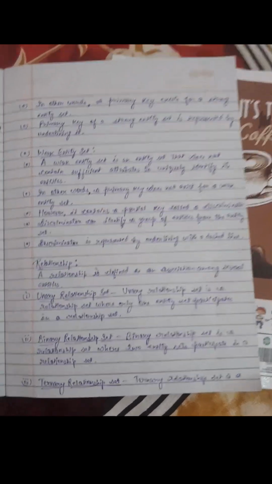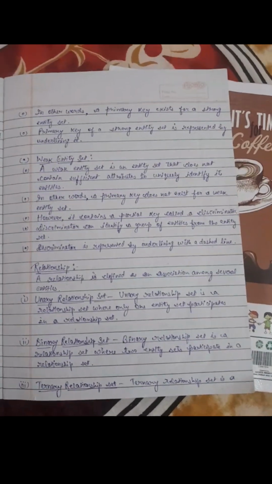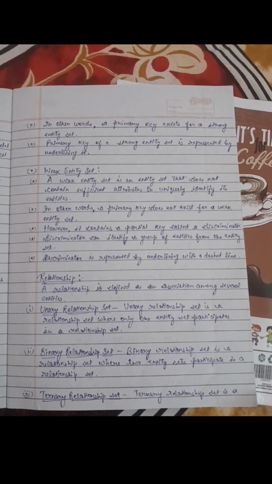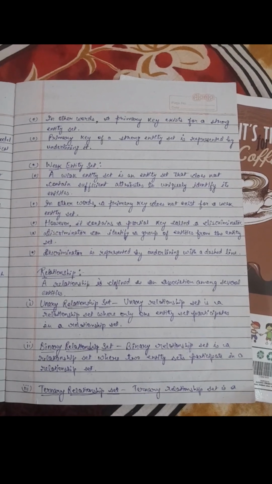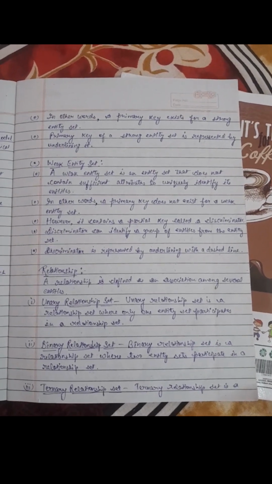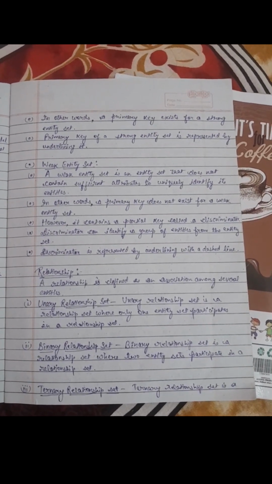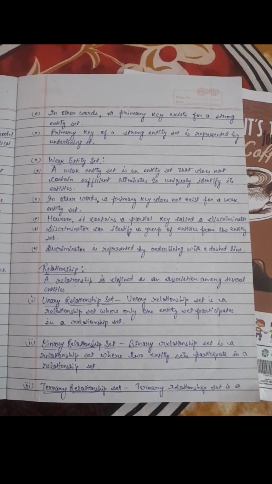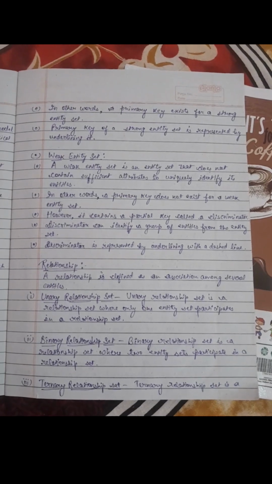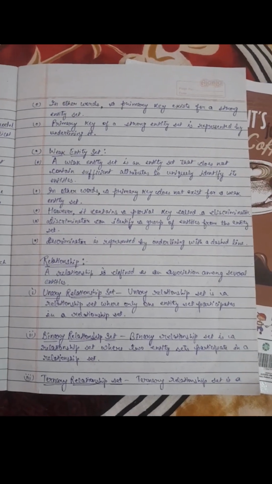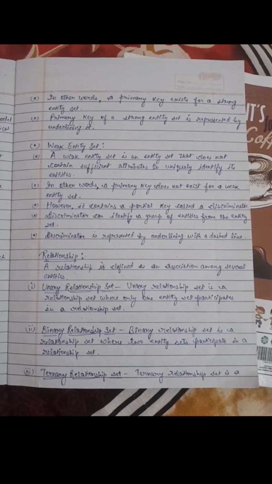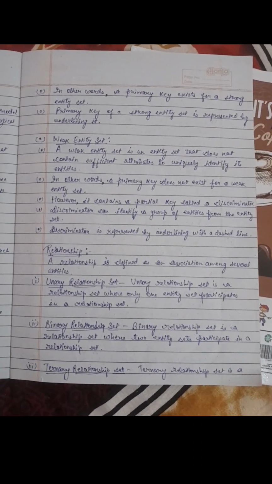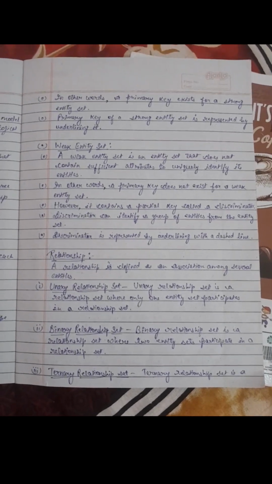Relationship. A relationship is defined as an association among several entities. First, unary relationship set. Unary relationship set is a relationship set where only one entity set participates in the relationship set. Binary relationship set. Binary relationship set is a relationship set where two entity sets participate in a relationship set.